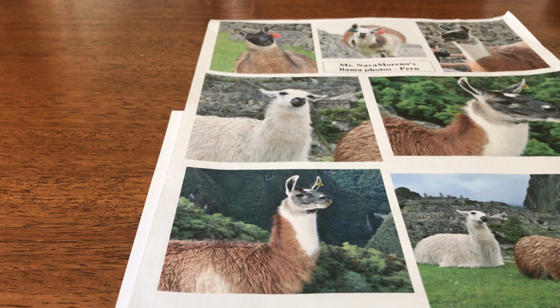So what I want to do this week is review for you how to use a protractor, because some of you were having trouble last week, and then also how to name triangles and quadrilaterals, because we're going to be continuing that this week, okay?